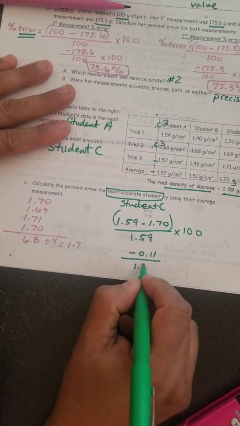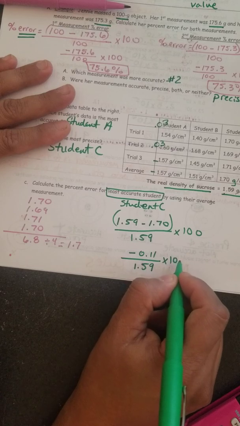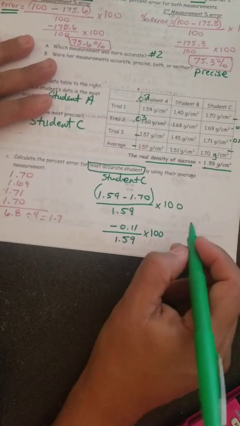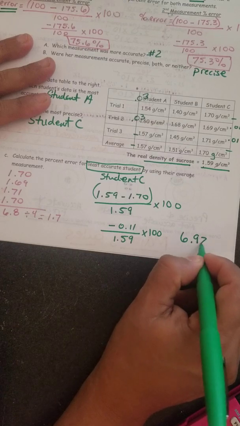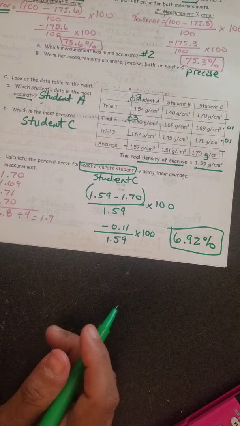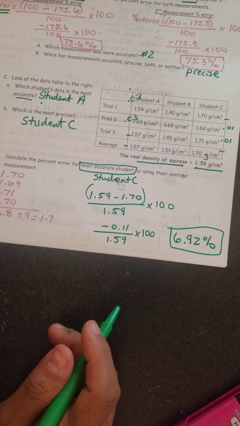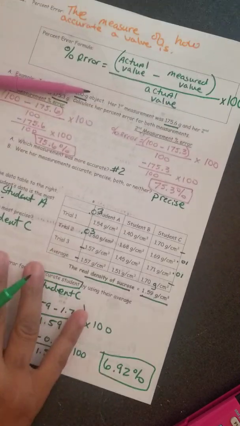Divided by 1.59, and we're going to times it by 100. I get 6.92% off. That's not too bad. We want to get as close to 0 as possible. That's the best. So that's not too bad at all. Let's turn the page and keep looking.